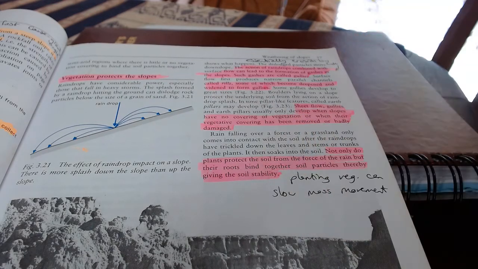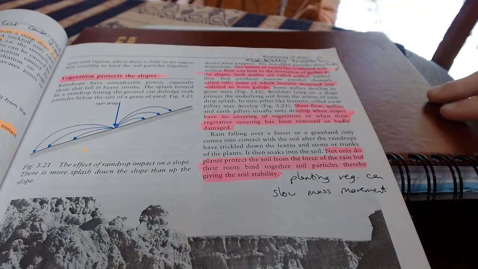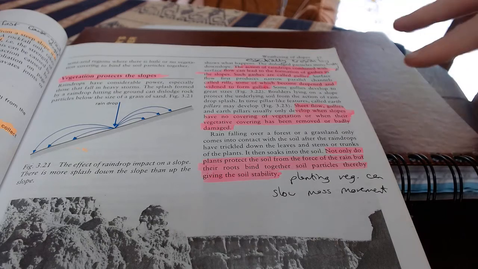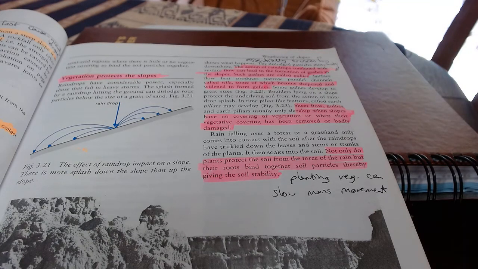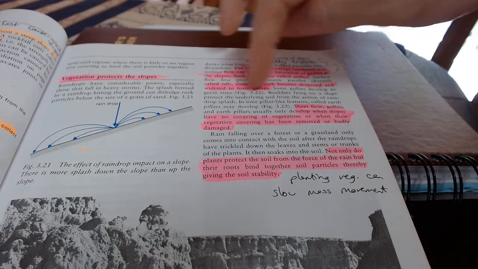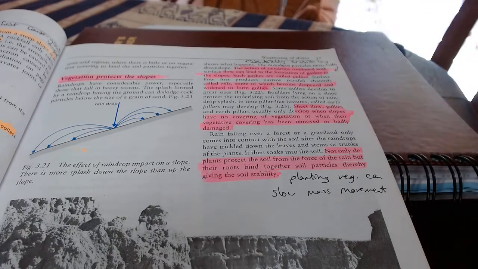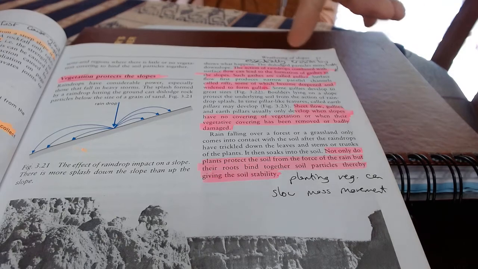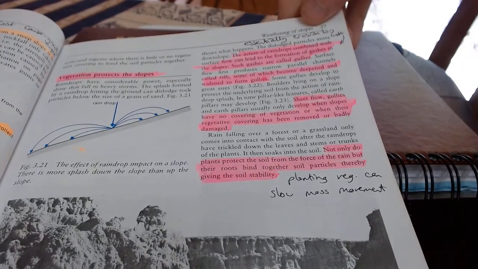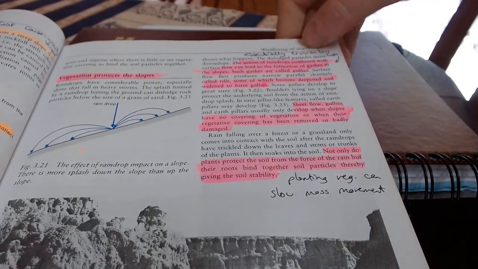First of all, they're called rills. So little rills, and as the erosion and weathering increases, they get wider and deeper. These channels come to be called gullies. Some of which become deepened and widened to form gullies. So you have rills leading on to gullies. I've added a note up here saying essentially erosion by water.